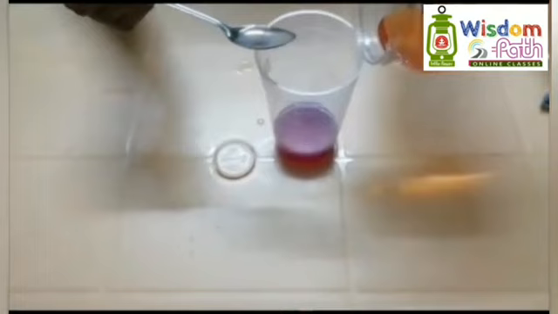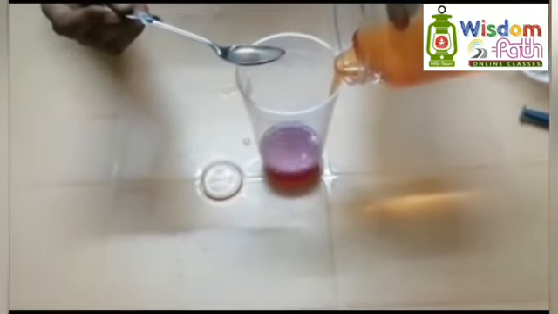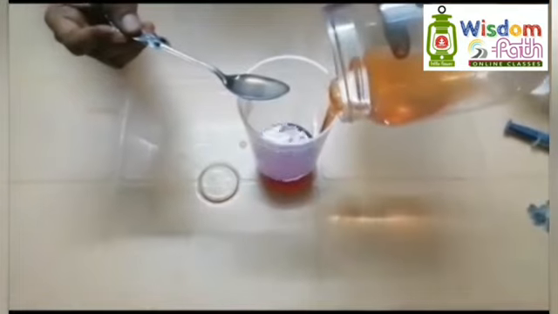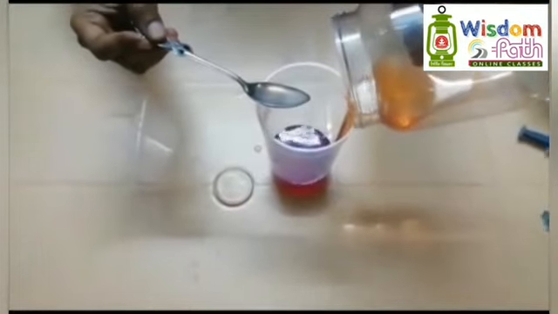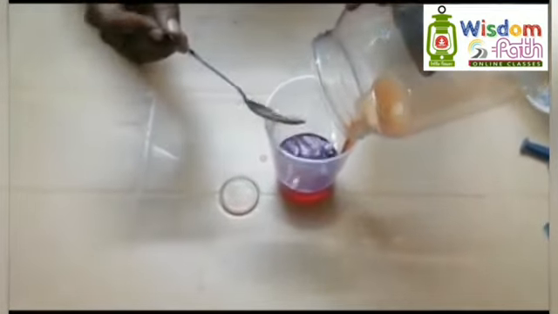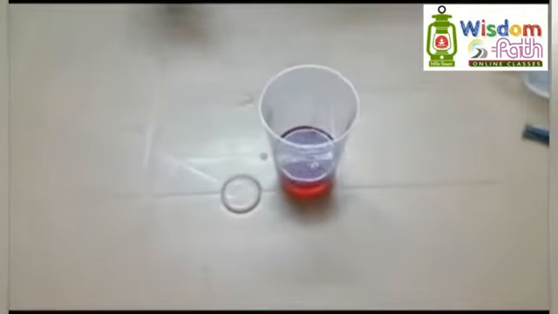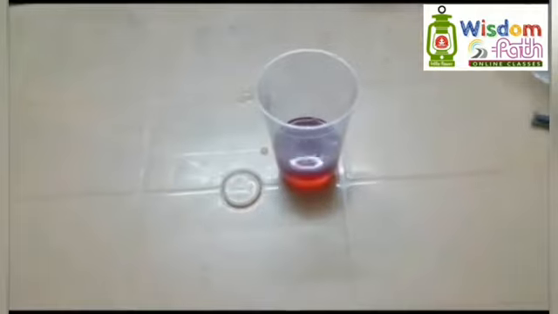As honey is denser than the colored water, it stays down. The colored water is less dense and so it comes up. So the first layer is the colored water and the second layer is the syrup.